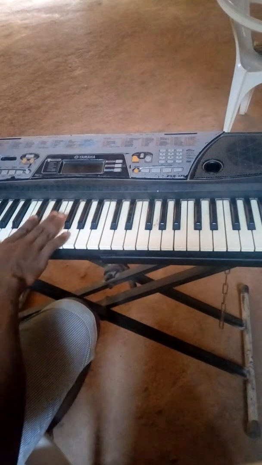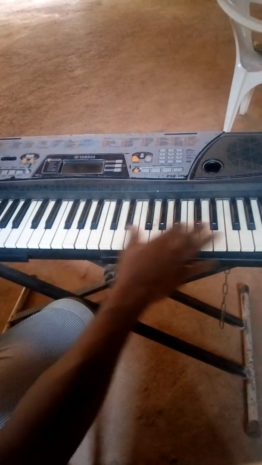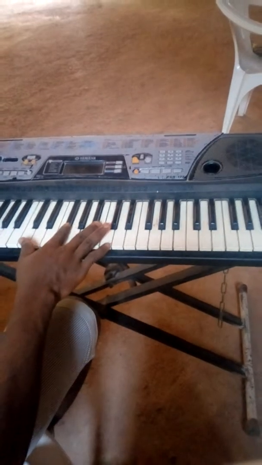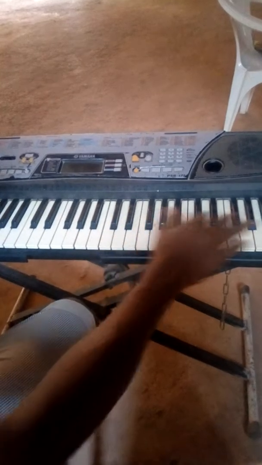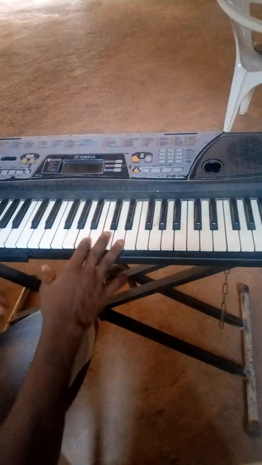The name of these two here is the same as the name of these two here, and the same as these two here. So on, these three here have the same name as these three, and it continues. So that's the naming of the keyboard notes.